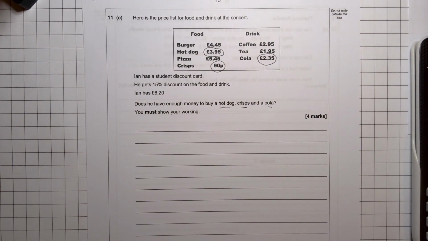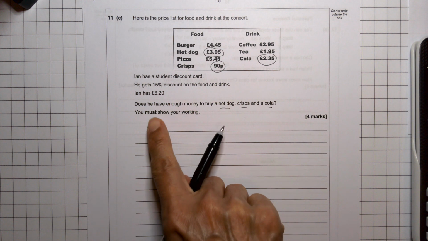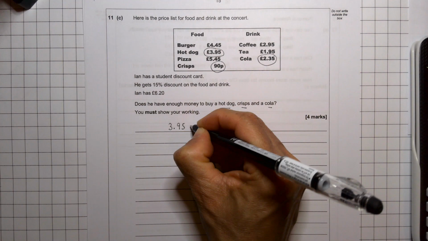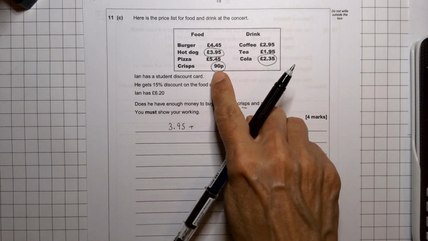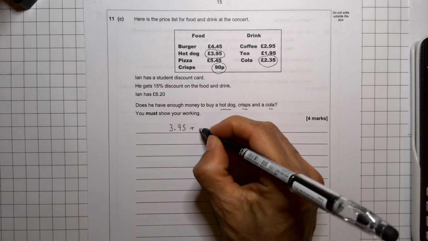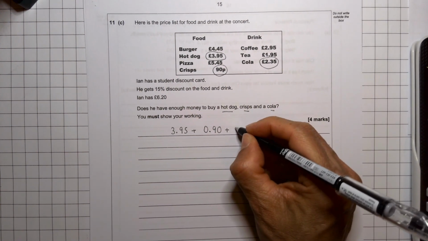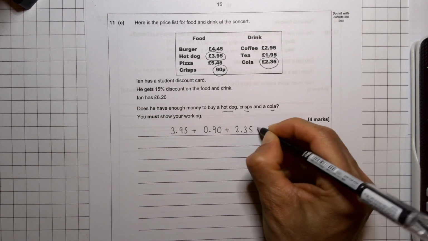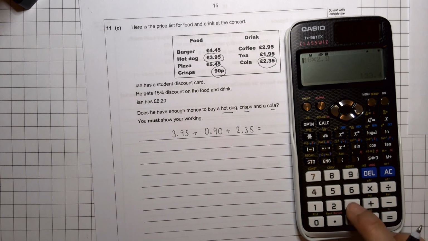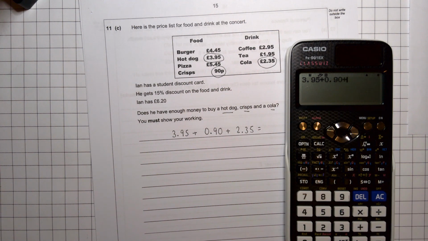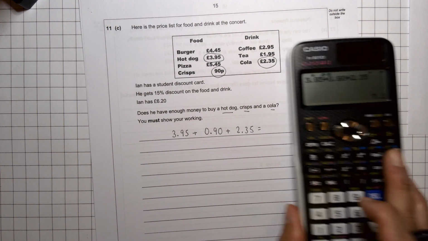Okay, so we're going to have to add up to see how much it is. We need to show the workings. So the hot dog was £3.95 plus, now notice this is in pounds and this is in pence, so I'm going to change that to pounds. The crisps is 90p and the cola is £2.35. Expensive cola. So that's how much it's going to cost. So we have £3.95 plus 0.90 for the crisps plus £2.35, and so he would pay £7.20.